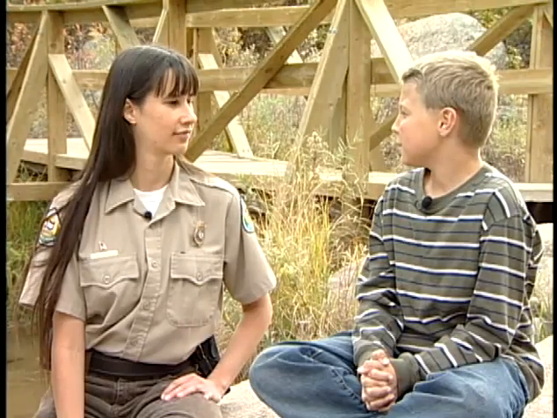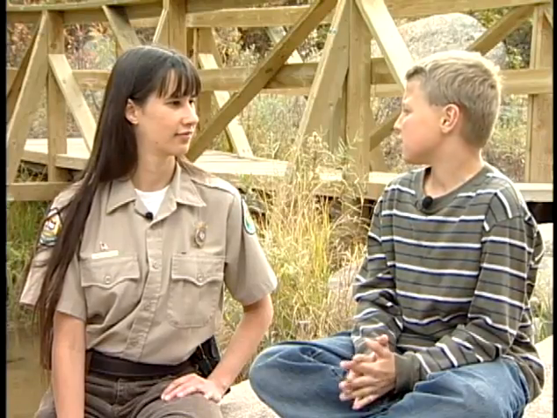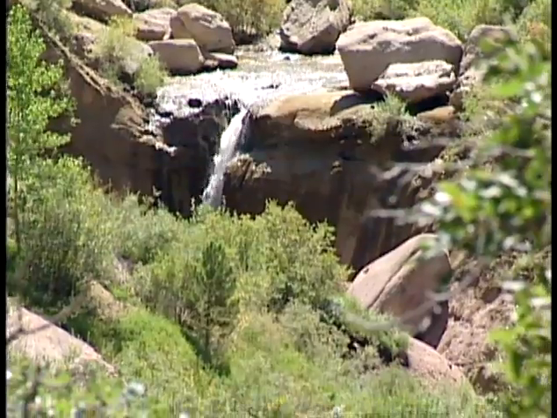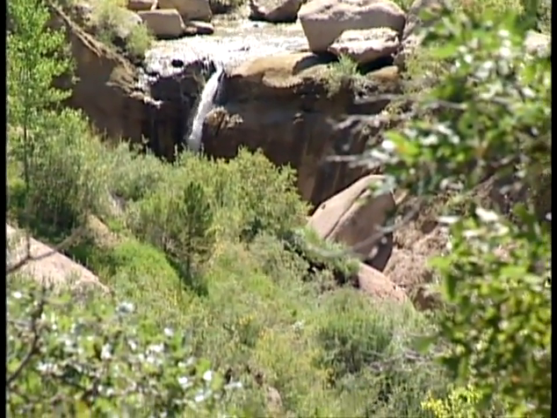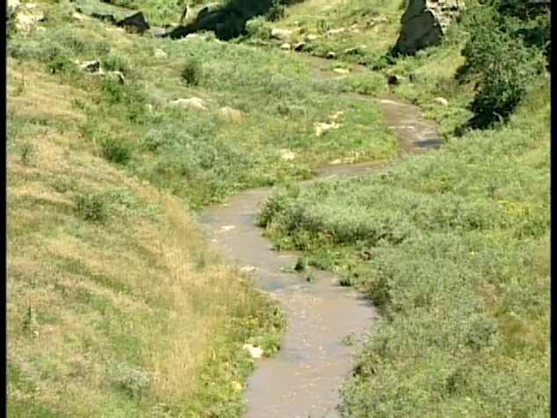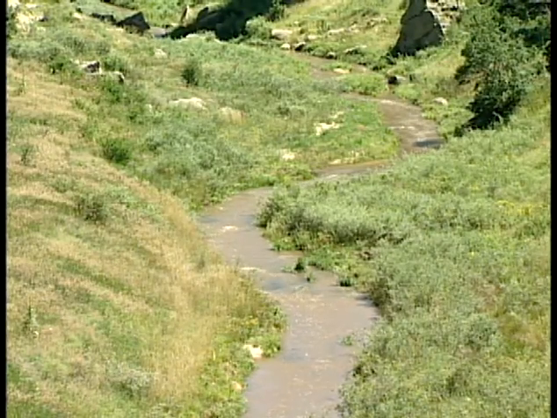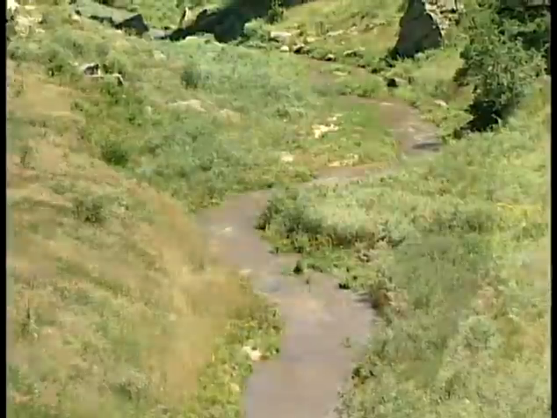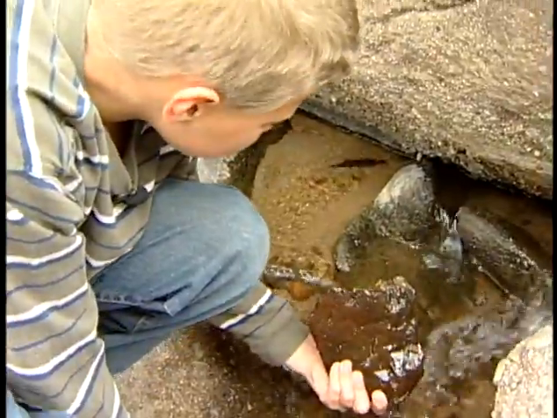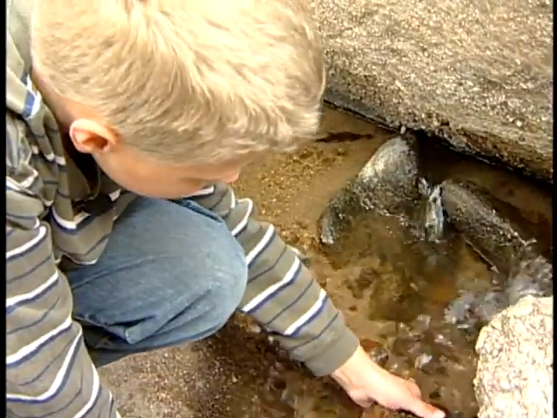On a scale of 1 to 5, how clean is this water? Well, Ian, on a scale of 1 to 5, 5 being the cleanest, I'm just guessing here, but I'd say that Cherry Creek right here in the park is probably about a 4. It's pretty clean. It does get a little bit dirty from some of the cows and ranches upstream, but one of the ways to tell how clean a stream is is to look for those aquatic insects that we were talking about before that live on the bottoms of rocks.